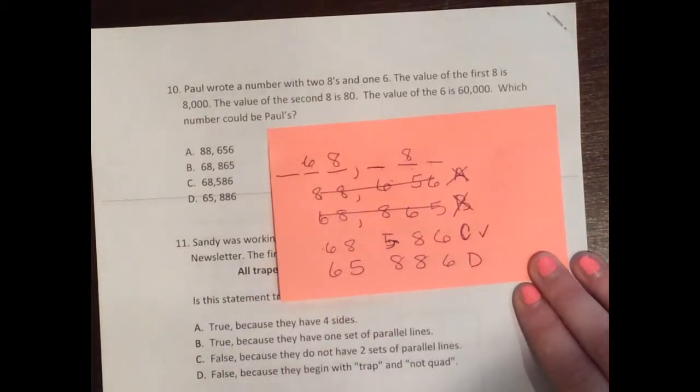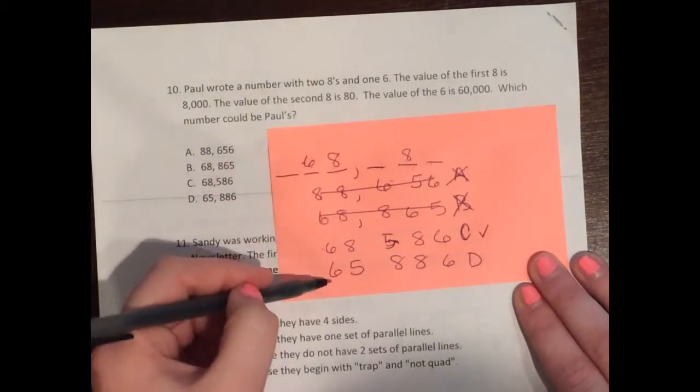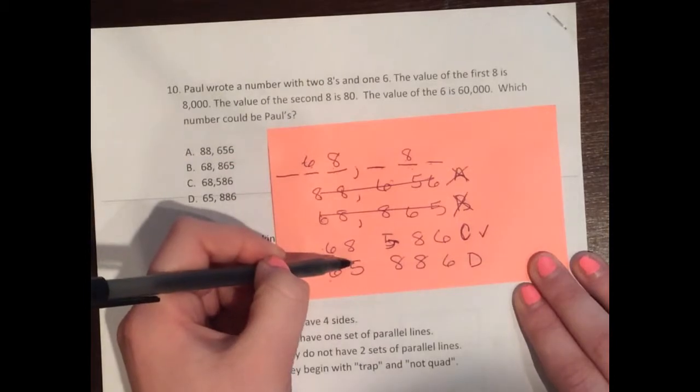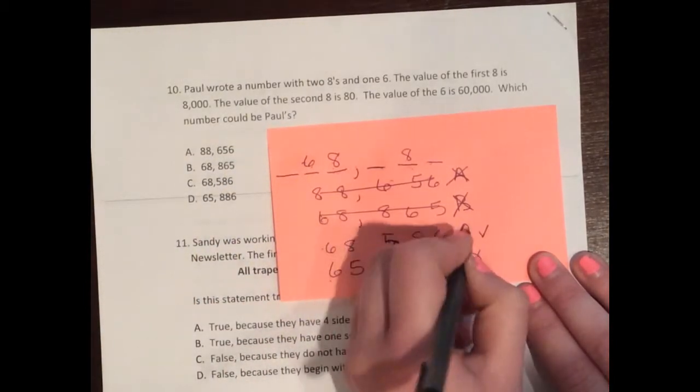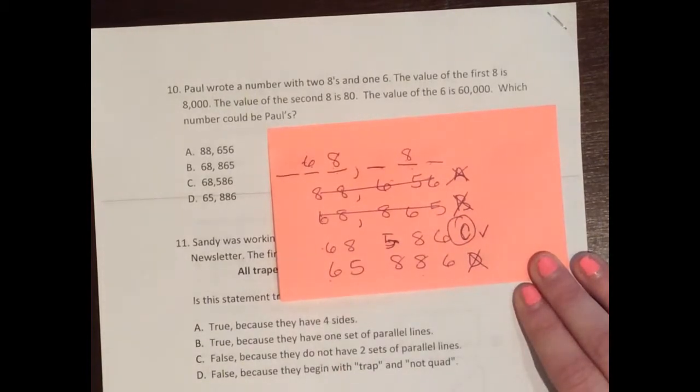886. Now it has the 2 8s and it has a 6 in it. So let's go ahead and see if they match up. The 6, yes. The 5, no. Okay, and the 8, yes, but it needs to have all 3. So that is not the correct answer. The answer choice is C.